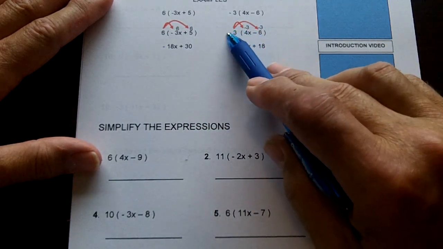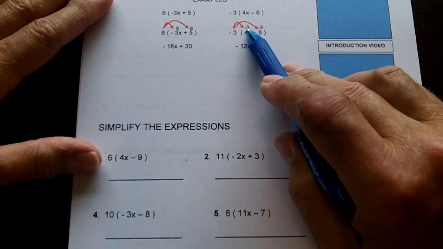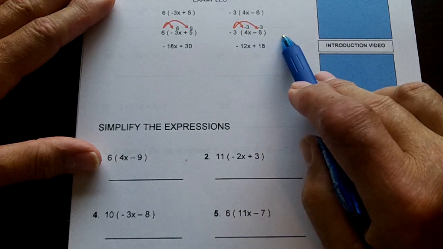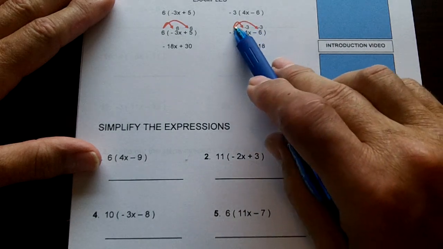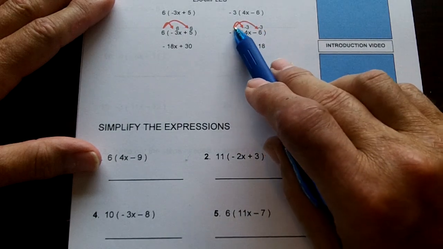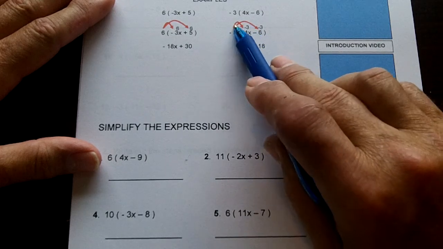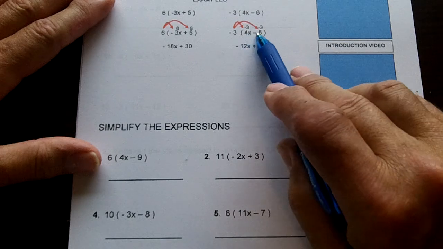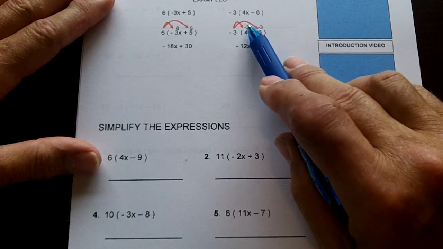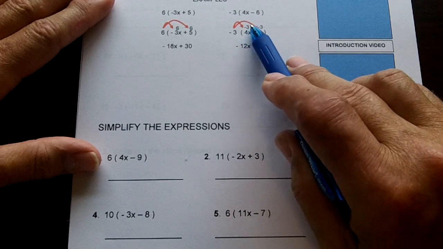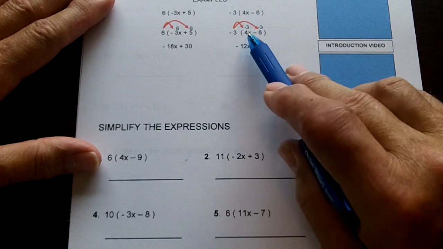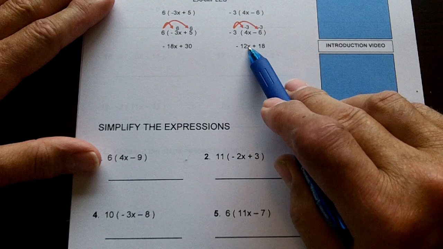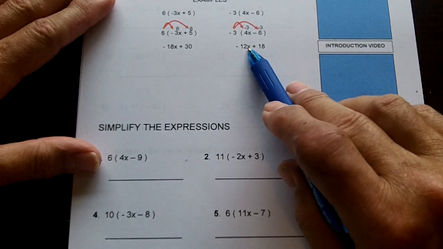Right here, our Bluebell truck is negative 3, and we're going to drive the Bluebell truck to the 2 stores, okay? Later on, we'll have 3 or 4 stores in here, but right now we're just going to have 2 on this paper. So we're going to take the negative 3, put it over the 4x, and the negative 3, and put it over the 6. Now then, we're going to do sign, number, letter twice. So a negative times a positive is a negative. 3 times 4 is 12. Our letter is X. Sign, number, letter. The same way you've been doing it on the worksheets all along.